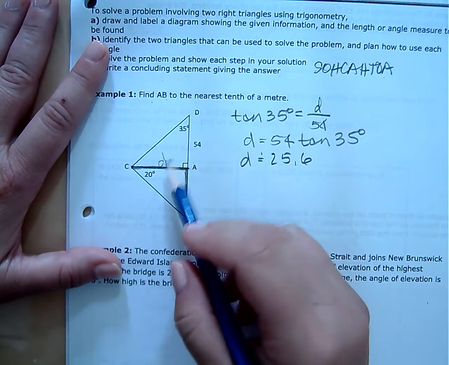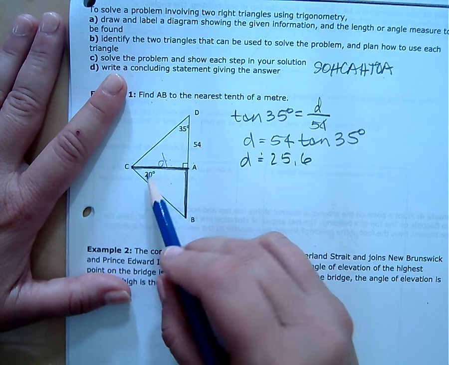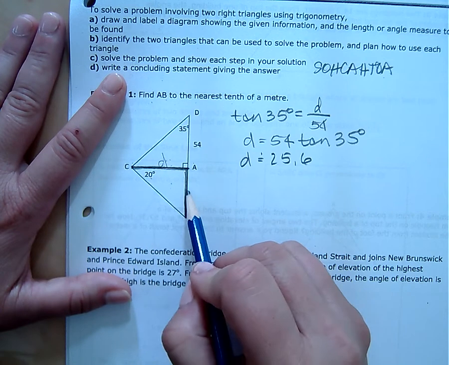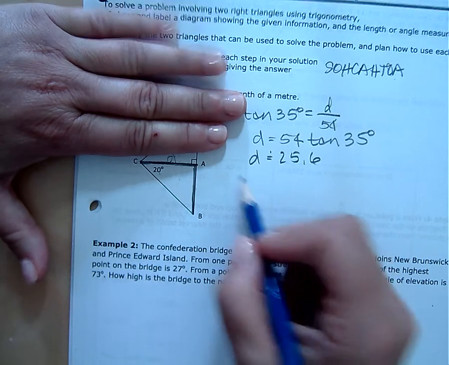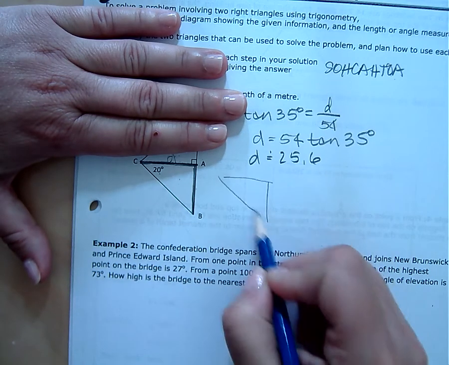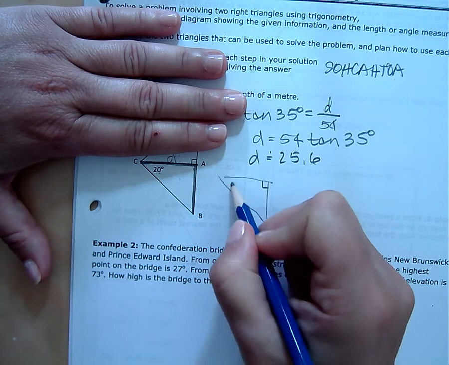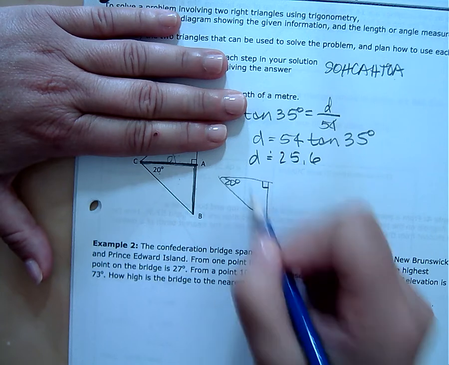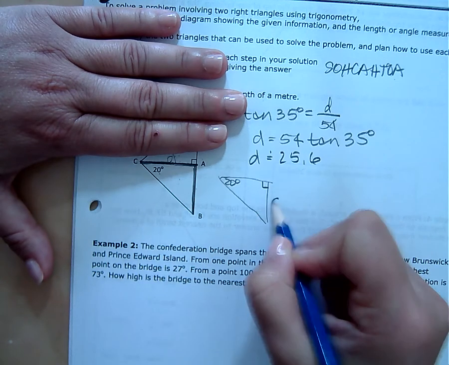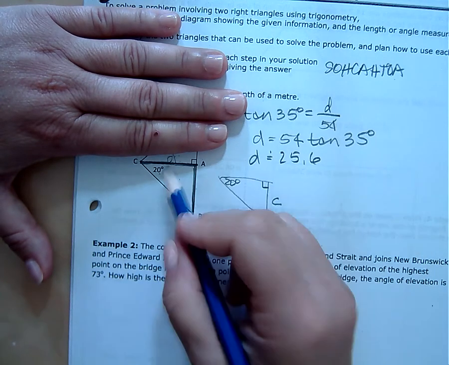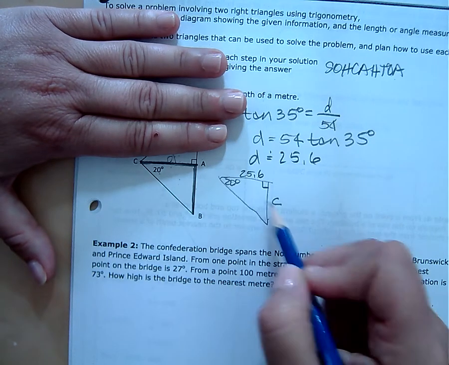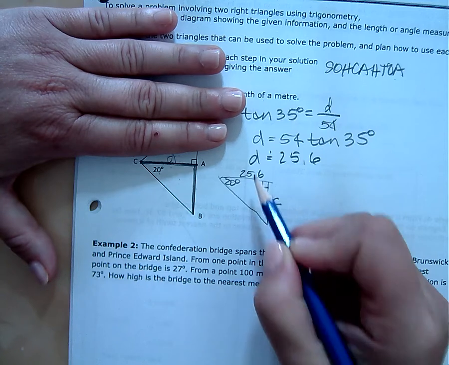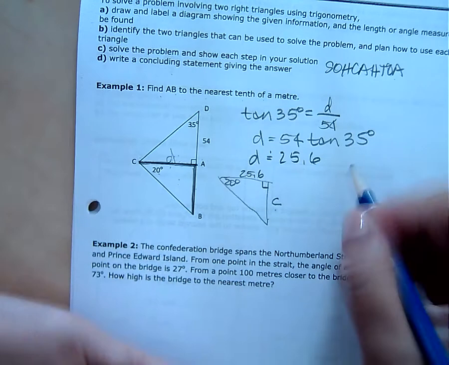Now, if this is 25.6, and this angle we know, and this angle we're given, in this triangle now, we know this is a right angle, we know this is 20 degrees, we know this is what we're looking for, I'll call it C, and this is 25.6. So from the angle, what we're looking for is opposite, what we're given is adjacent, so it's tan again.